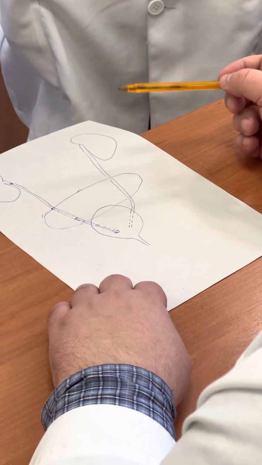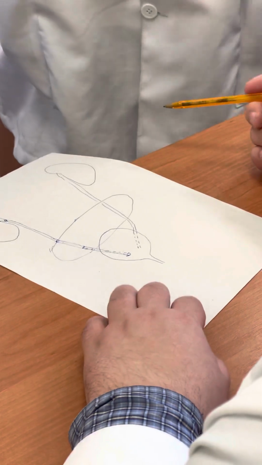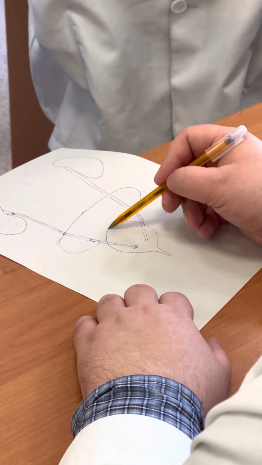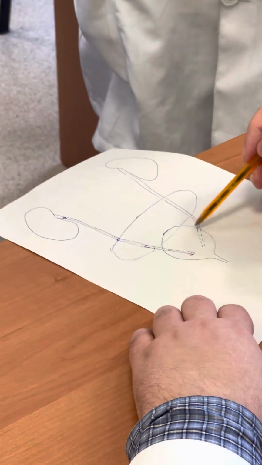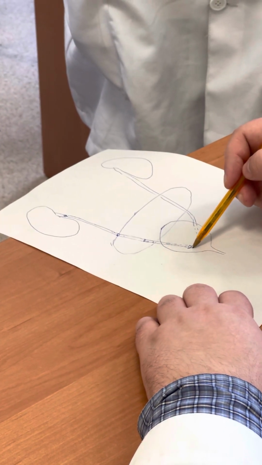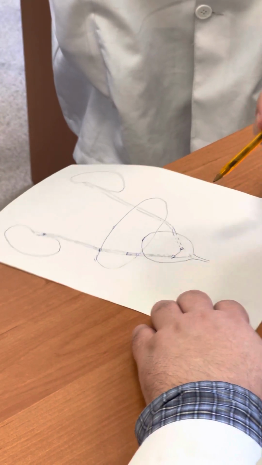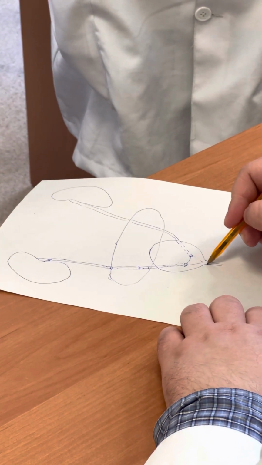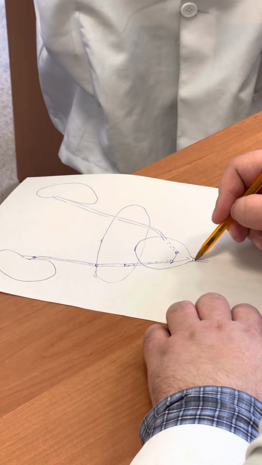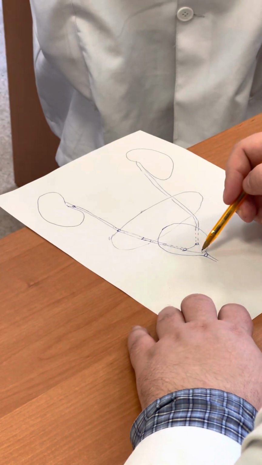Now, urinary bladder. Urinary bladder has apex superiorly, then body and fundus. Fundus of urinary bladder continues into the neck, cervix, and neck of the bladder has internal opening of urethra, ostium urethrae internum.